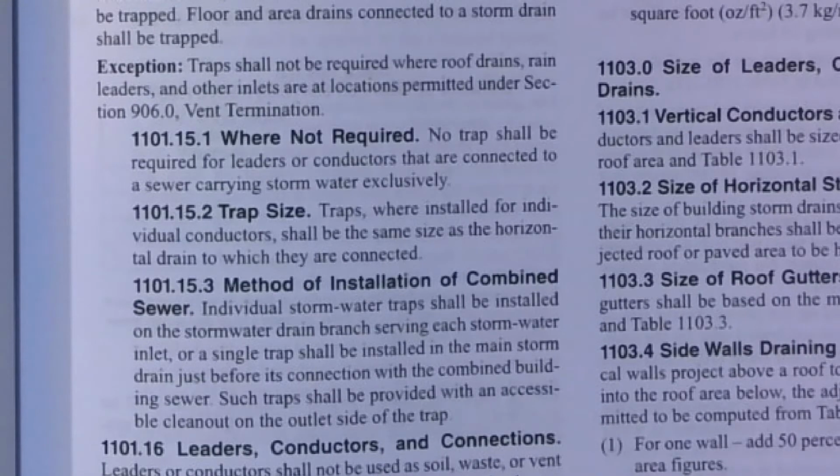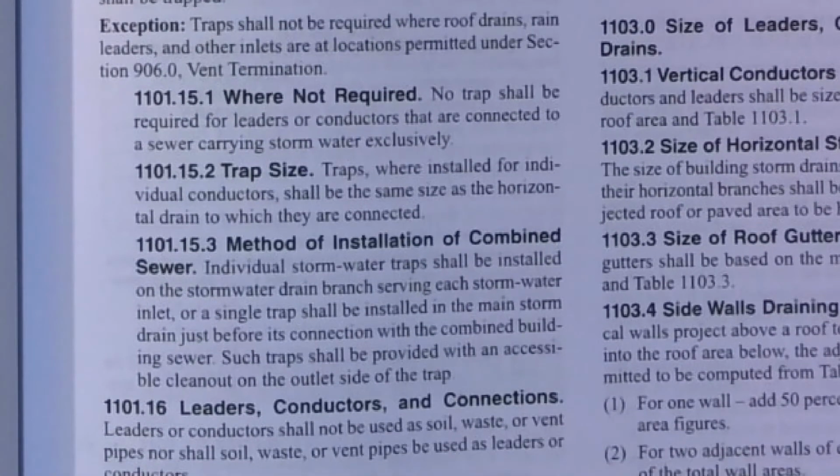Trap size. Traps, where installed for individual conductors, shall be the same size as the horizontal drain to which they are connected. So if I have, let's say, a 4-inch roof drain body, vertically 4-inch is quite large.